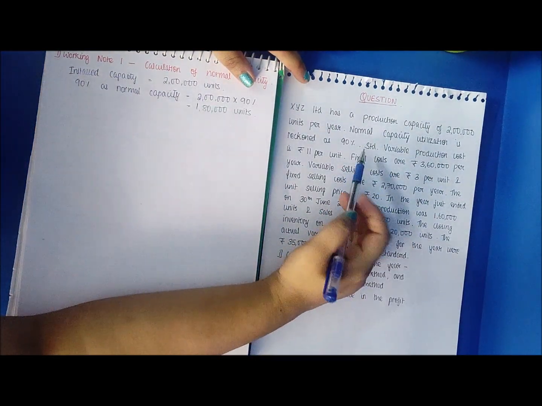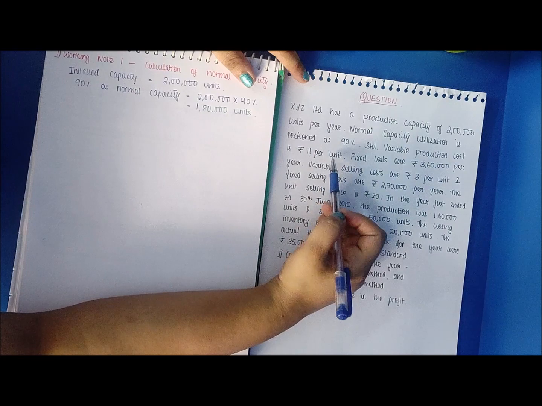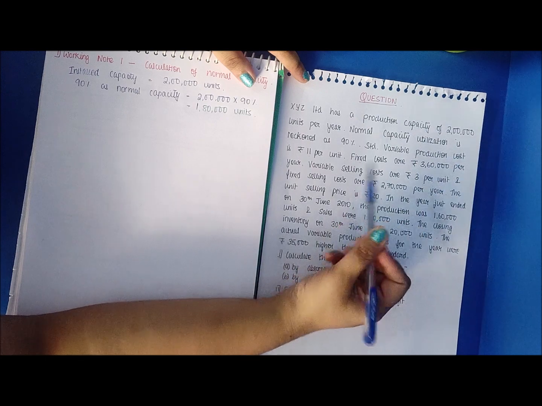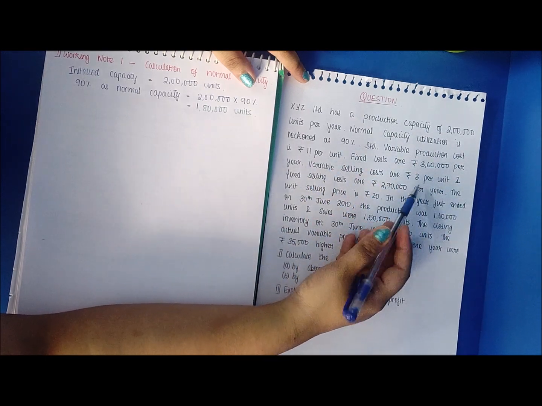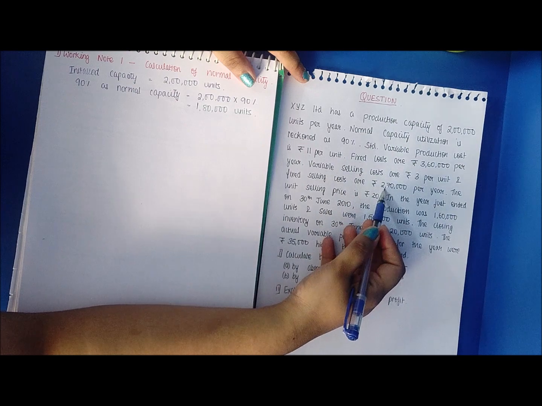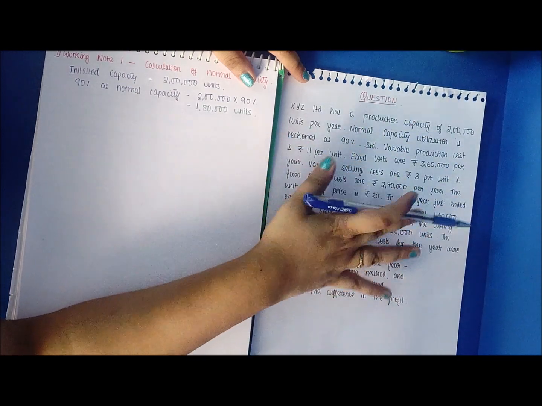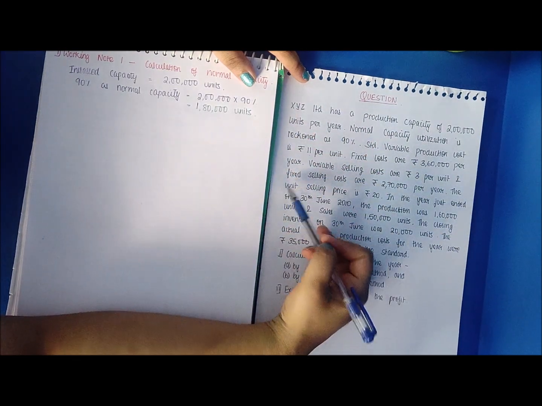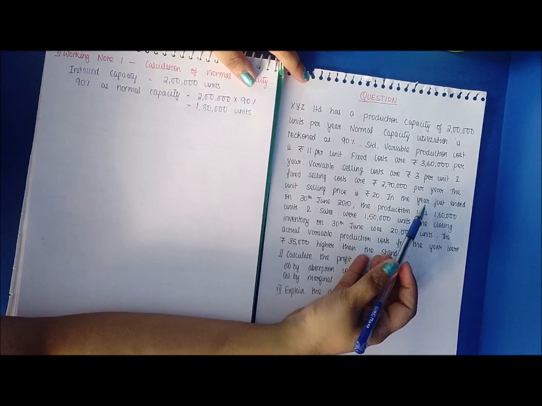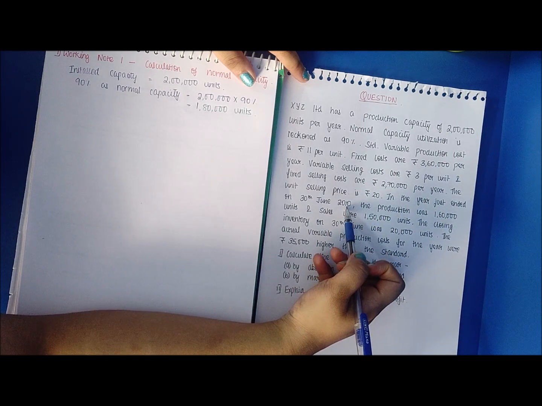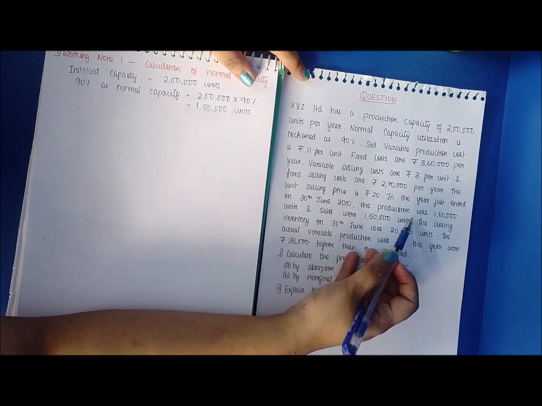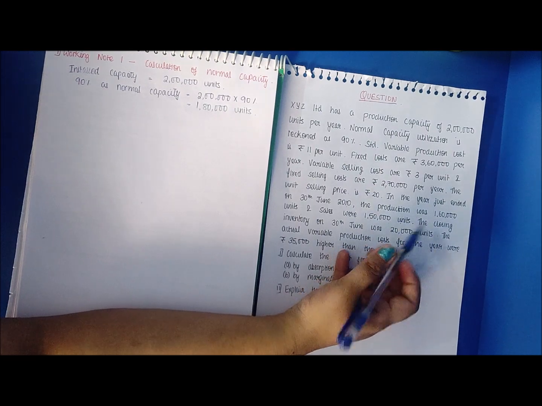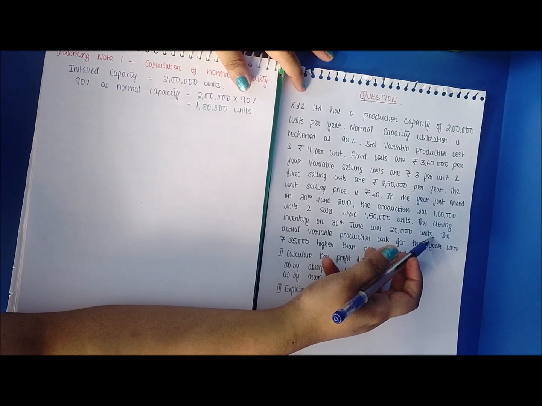Now the question says standard variable production cost is rupees 11 per unit. Fixed cost are rupees 3,60,000 per year. Variable selling cost are rupees 3 per unit and fixed selling cost is rupees 2,70,000 per year. So they have bifurcated the cost into variable as well as fixed. The unit selling price is rupees 20. In the year just ended on 30th June 2010, the production was 1,60,000 units and sales were 1,50,000 units. The closing inventory on 30th June was 20,000 units.